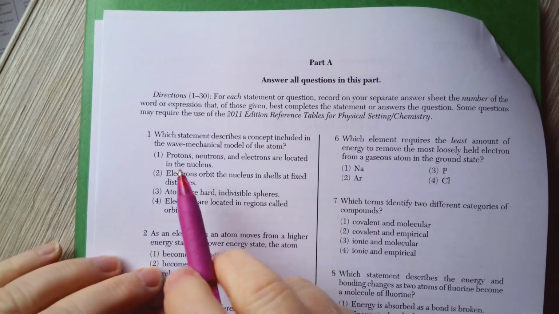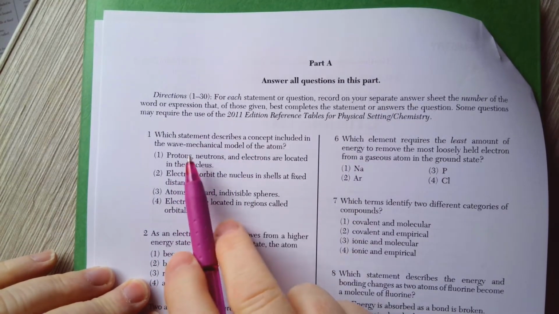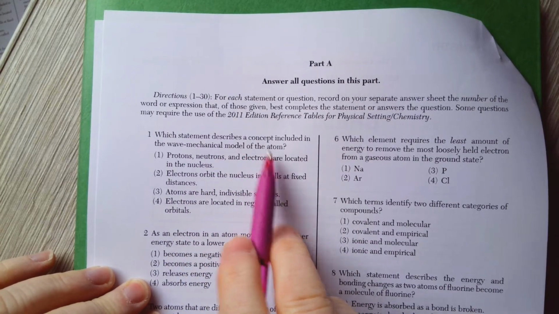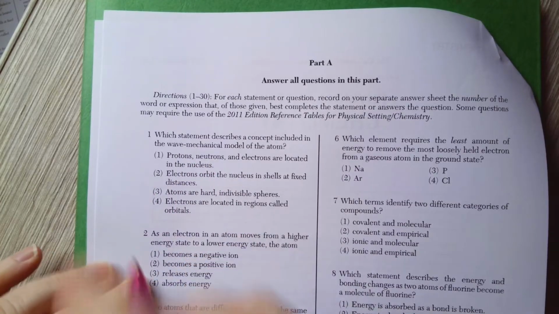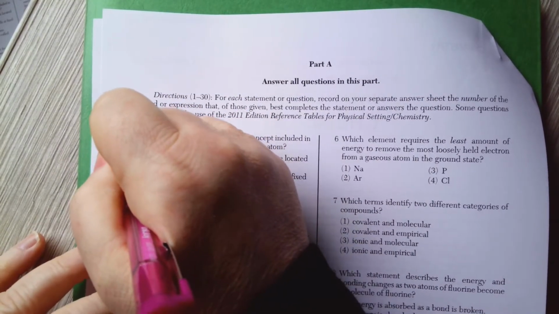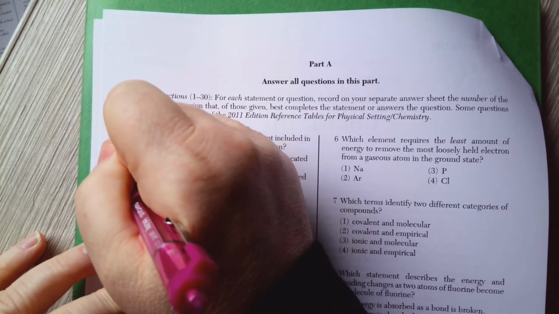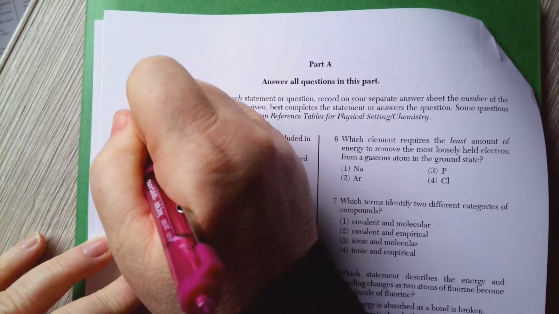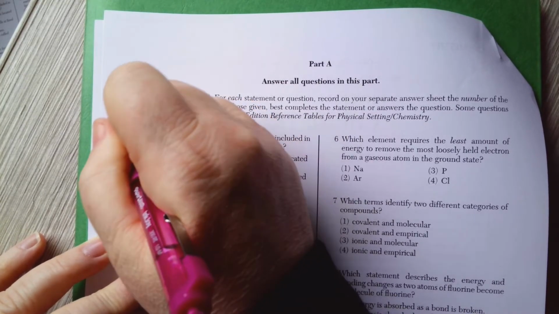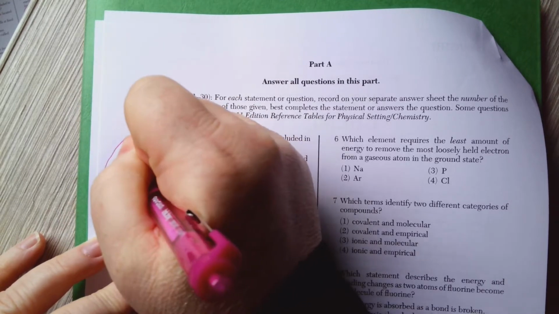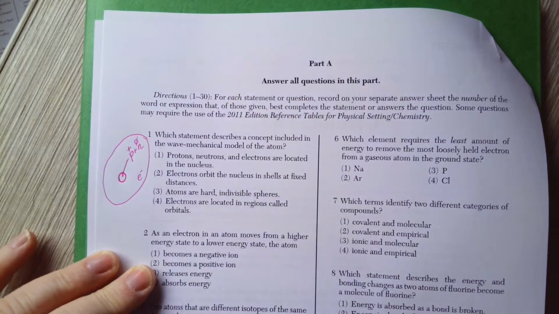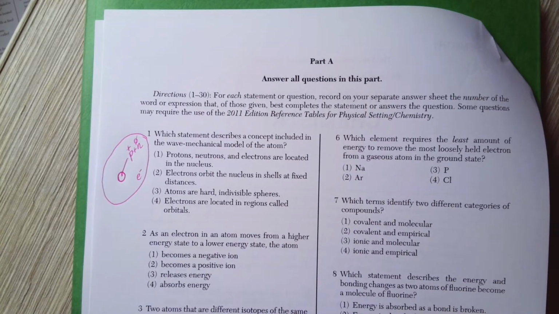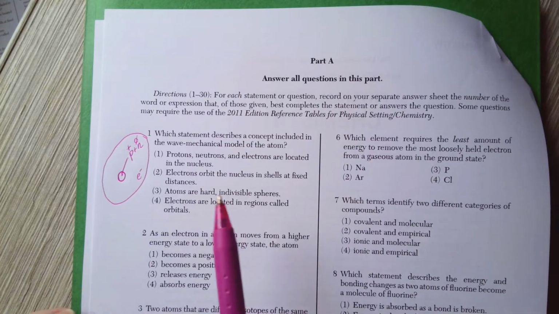All right. Which statement describes a concept included in the wave mechanical model of the atom? This is the current model of the atom. So before I do that, what does the current model of the atom look like? Well, we have a nucleus in the center. The nucleus contains protons and neutrons. Protons are positive. Neutrons have no charge. And then around the nucleus, we have an electron cloud where most likely electrons are going to be found, but we can never truly pinpoint their location.